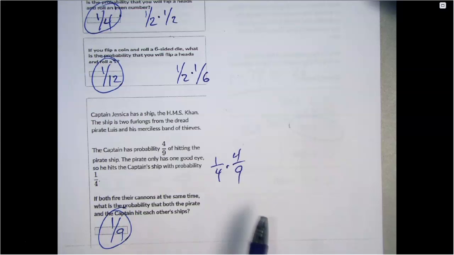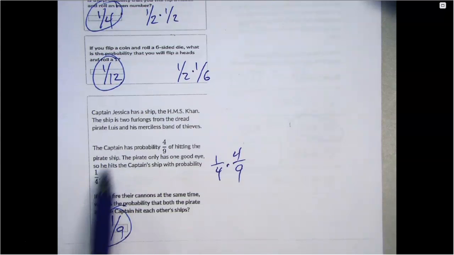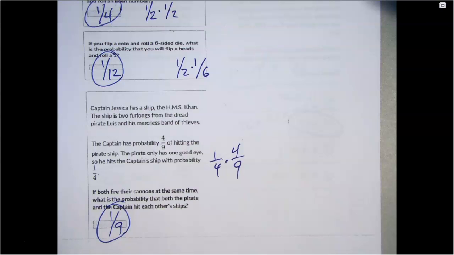So you small file. Like I'm gonna shoot at you, you're gonna shoot at me at the same time. What's the probability we both hit each other? I just multiply those two things together. Did you get 4 over 36? Oh. So I just reduced it. Okay.